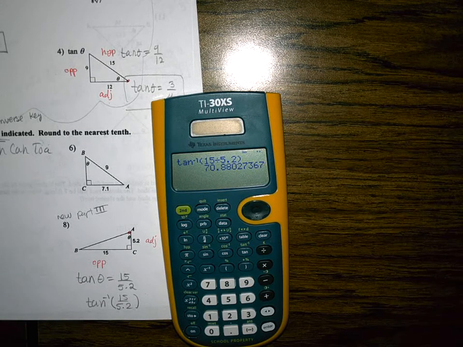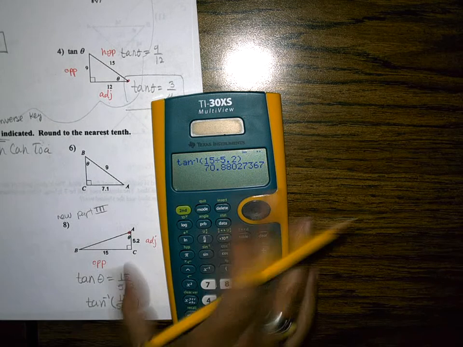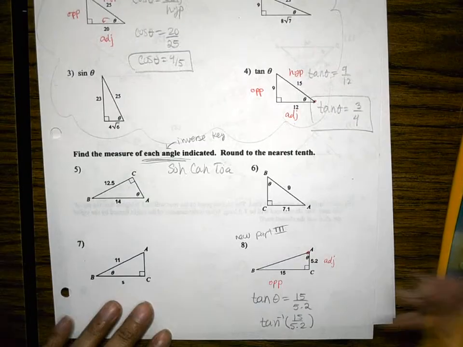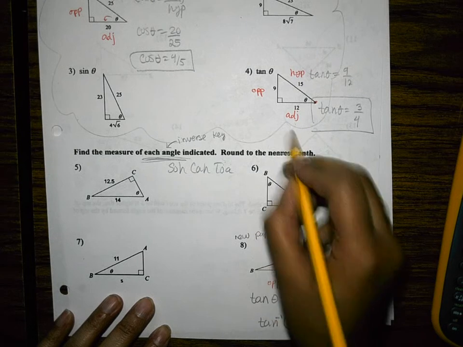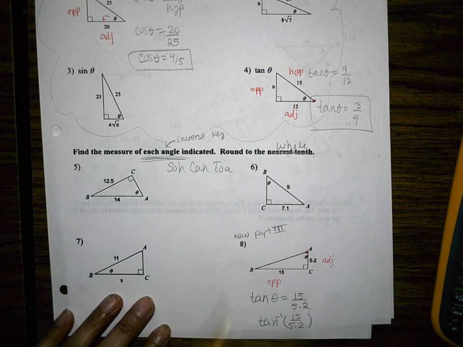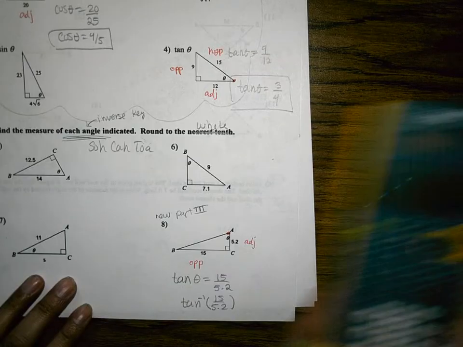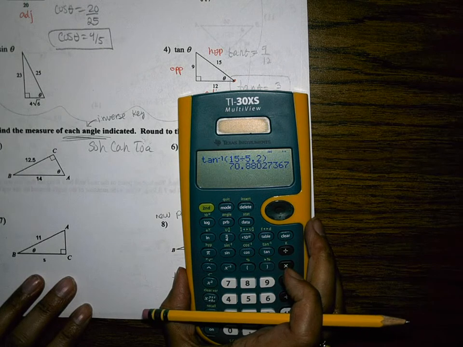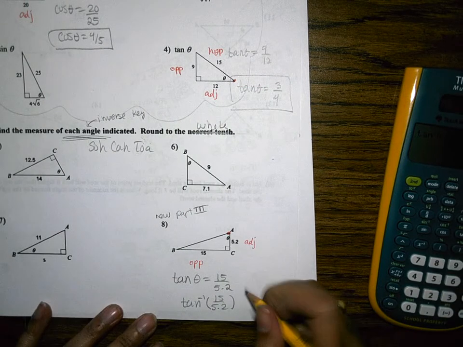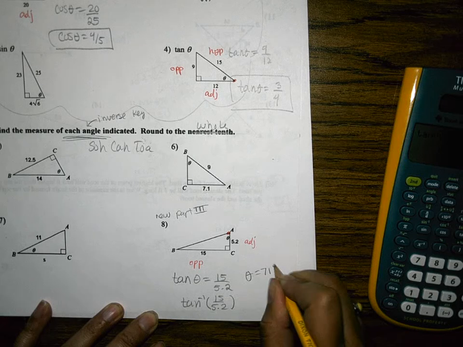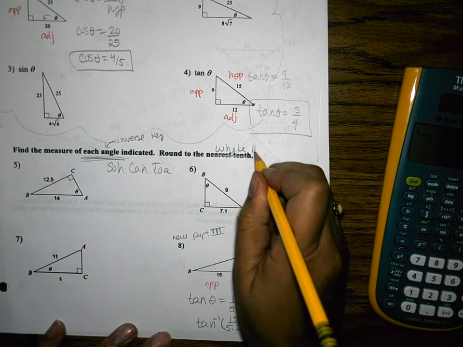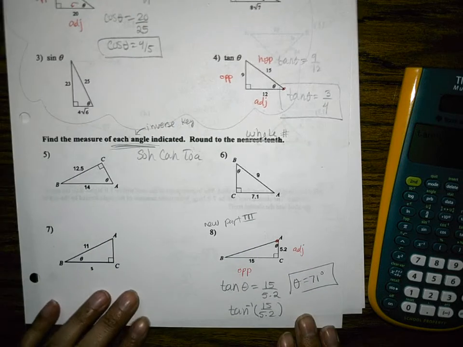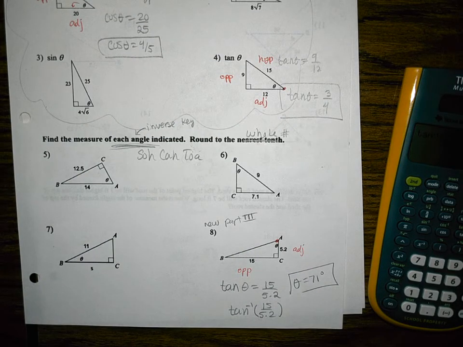Now, I know I said we want to round to the nearest whole, so I'm going to change this since I did state earlier we usually do angles to the nearest whole number. So I am going to change that if you don't mind. So what would this be, 70 or 71? That would be 71 degrees. All right, so don't forget to change that. We're rounding to the nearest whole number. And the rest of the worksheet is like this here, the inverse keys.